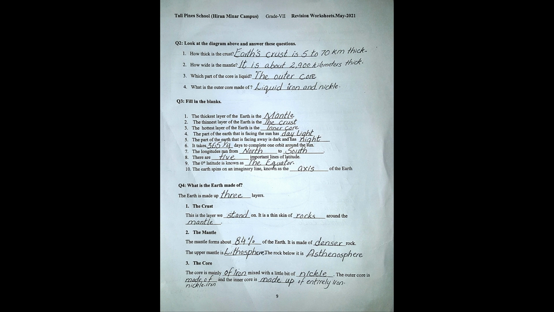Question 4. What is the earth made of? You have to tell about the different layers of the earth. As you can say, the earth is made up of 3 layers. Number 1 is the crust. This is the layer we stand on. It is a thin skin of rocks around the mantle.